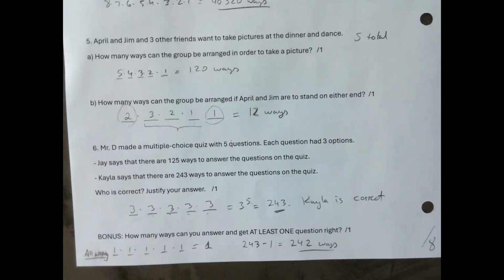The bonus. How many ways can you answer and get at least 1 answer correct? You kind of have to consider, what did I do here? No, this isn't right. How many at least 1 right? I made a mistake.